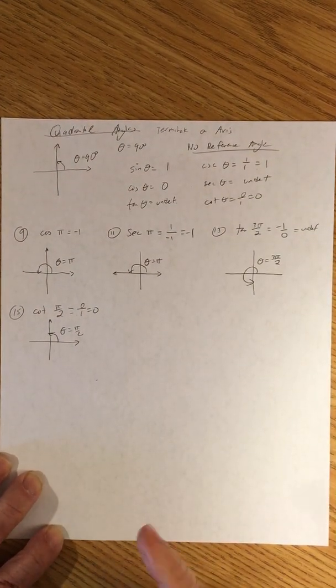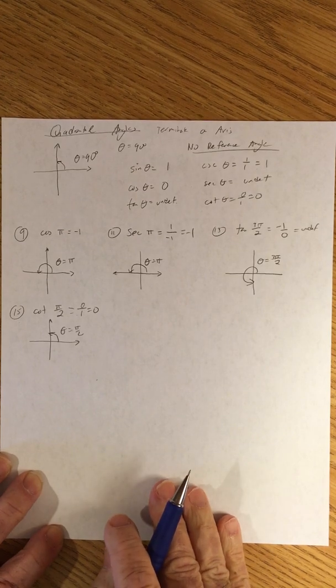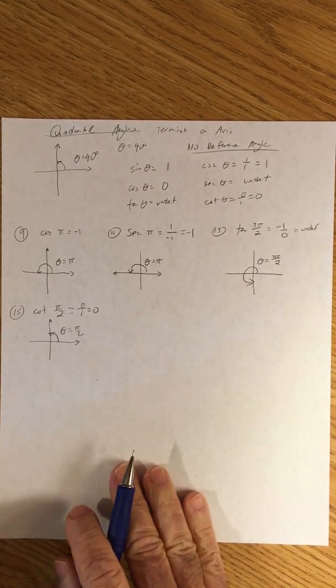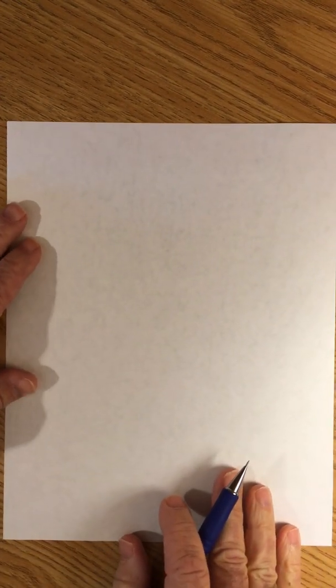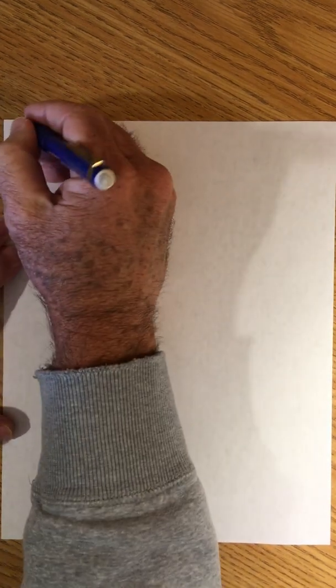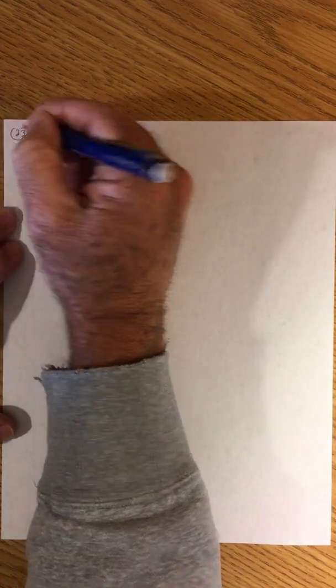Now that's the first part of your homework tonight. You have those problems, and they're pretty easy. There's only 3 of them, and you don't have to do a lot of work, but I do want you to draw them in standard position. Okay, the second part of your homework are problems from 23 to 33. We're going to do 3 of them. All right, start with number 23.